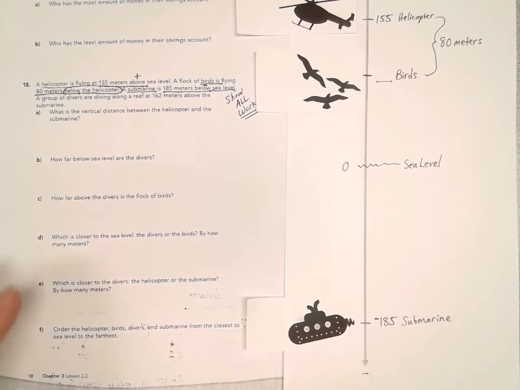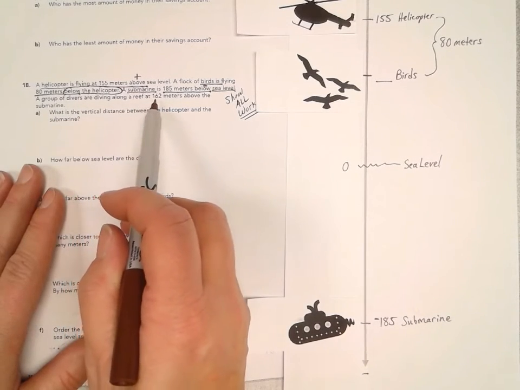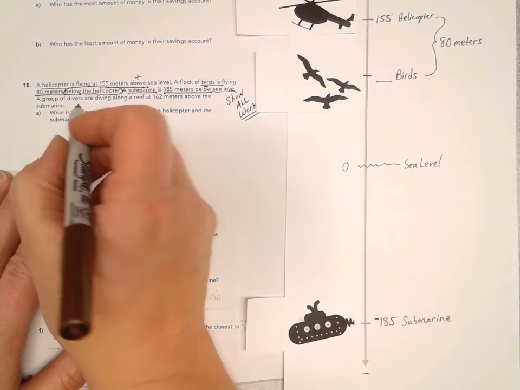Oh my, let's read on. Ooh, a group of divers are diving along a reef at 162 meters above the submarine. Oh, okay, we have divers.